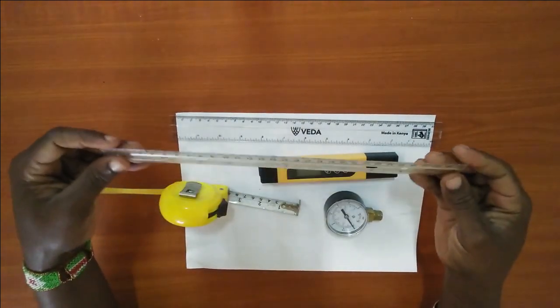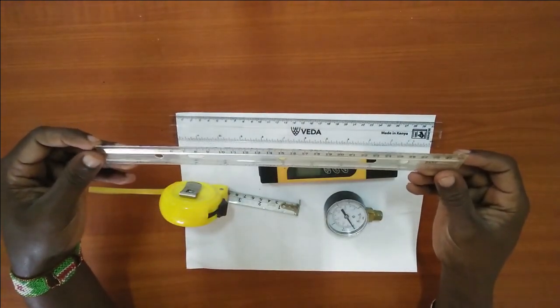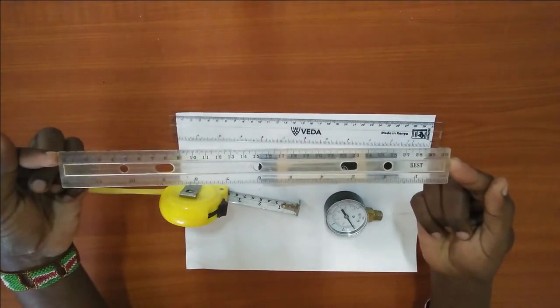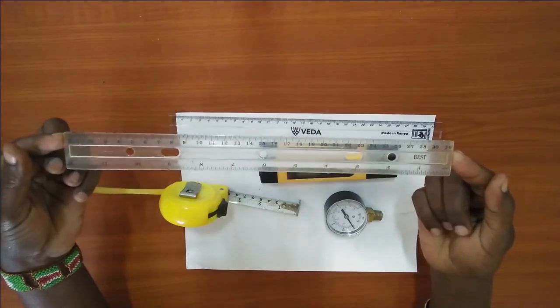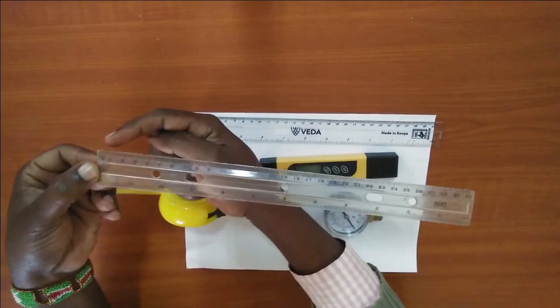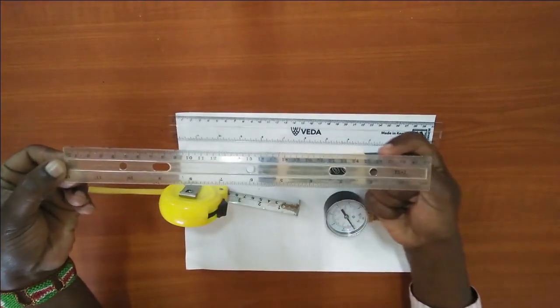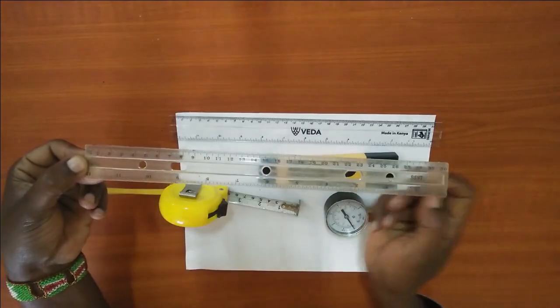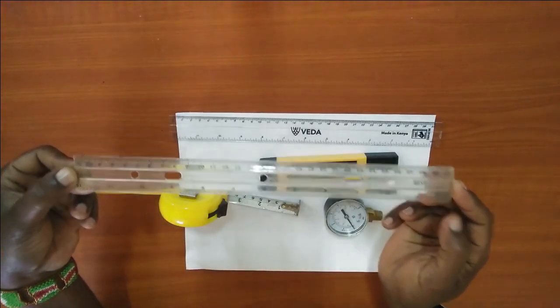The basic tool that I believe every person is conversant with is the ruler. If you understand it, you can use it as a basic unit when doing conversions within a reasonable estimate at the farm. You will understand this as we get deeper into the video.